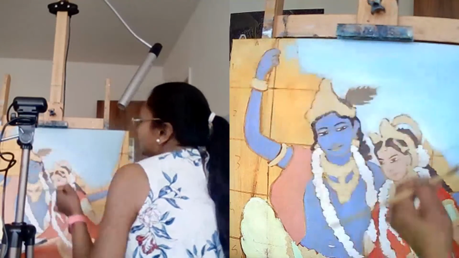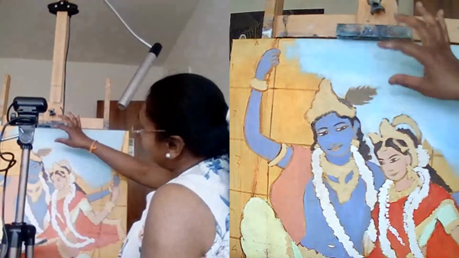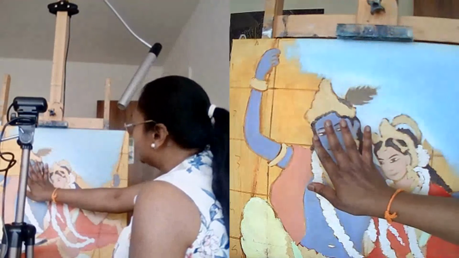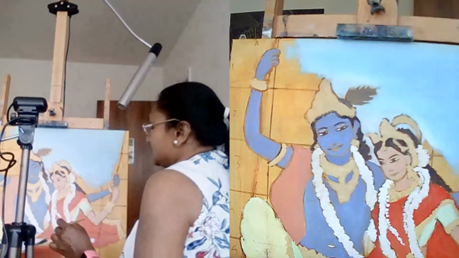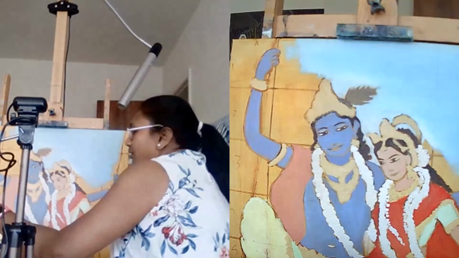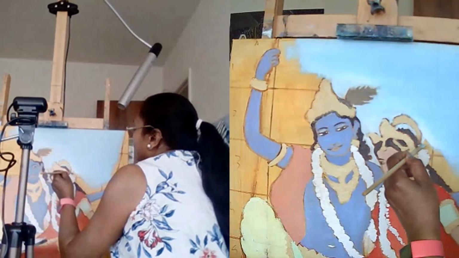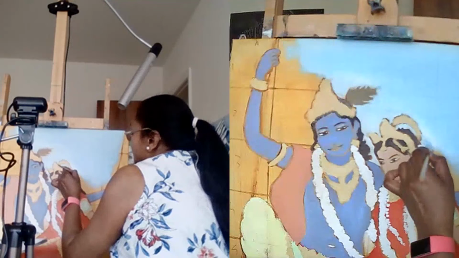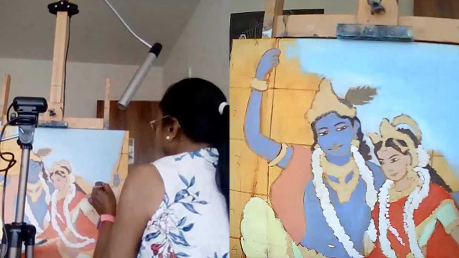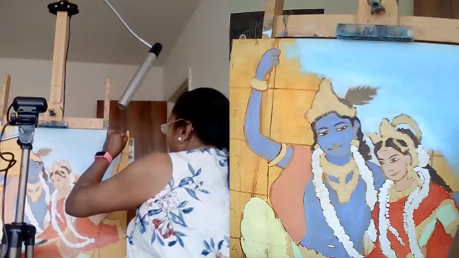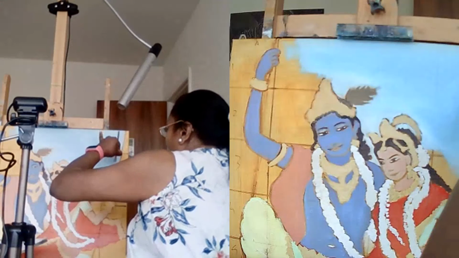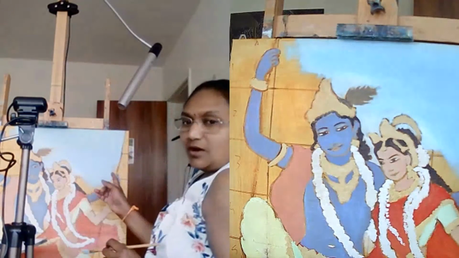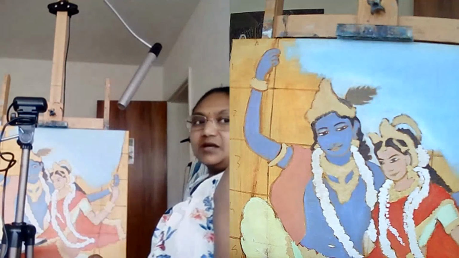Okay. So there you go. You can see that I have pretty much worked on the negative space in between Krishna and Radha's face. I'm going to go down. There's a lot of sections where you will see that we have corner edges, fingers, so many nuances to worry about.